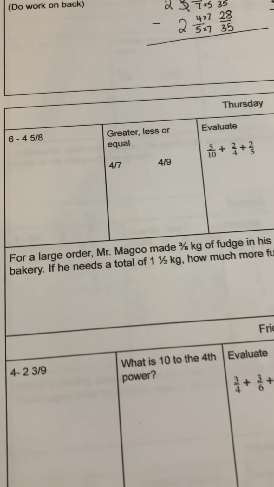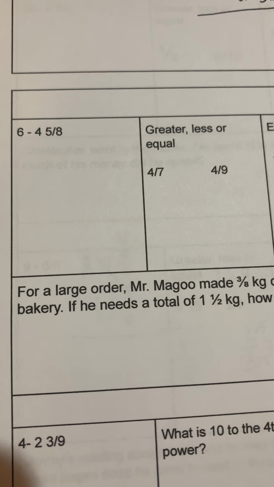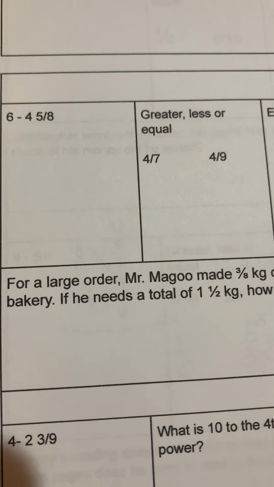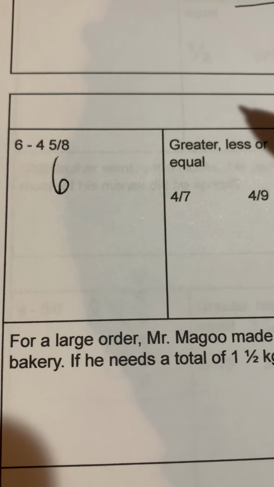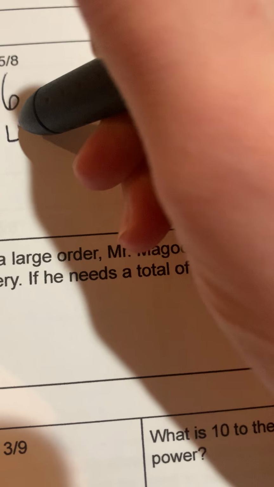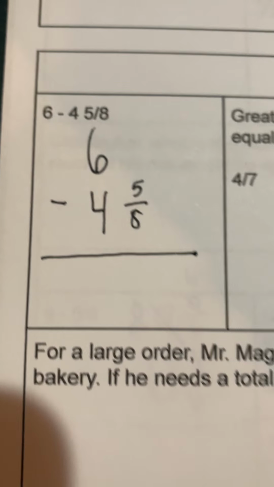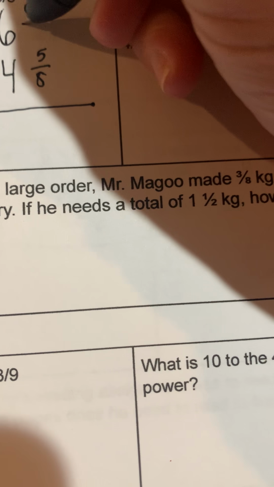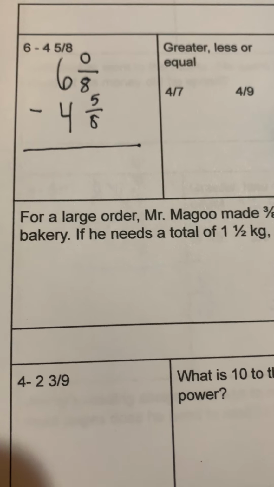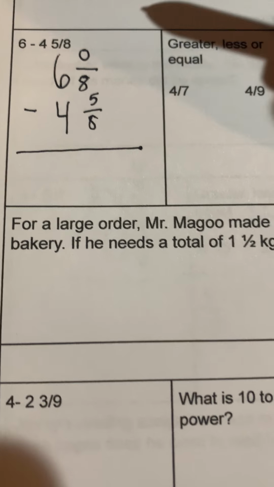Thursday's morning work. We start off with a subtraction problem. 6 minus 4 and 5/8. So, like the other ones, I'm going to write it vertically. 6 minus 4 and 5/8. We notice that the 6 does not have a fraction with it, so that is the same as 0/8. Then we have the same denominator, so we're going to go ahead and subtract.